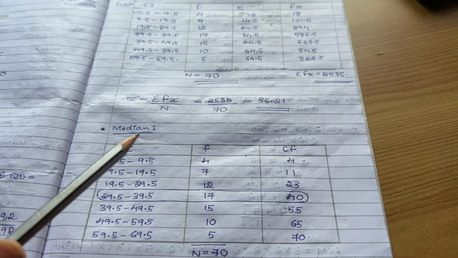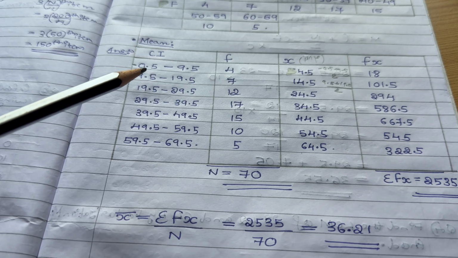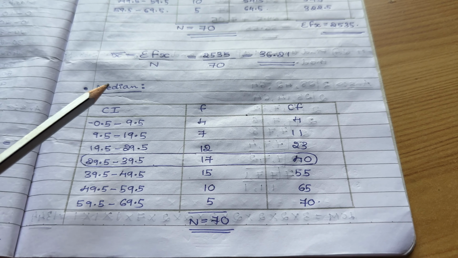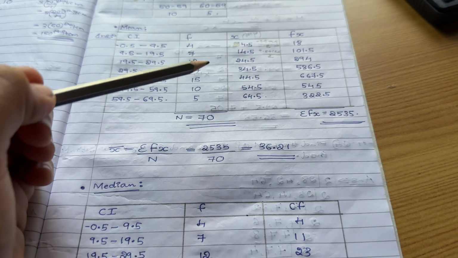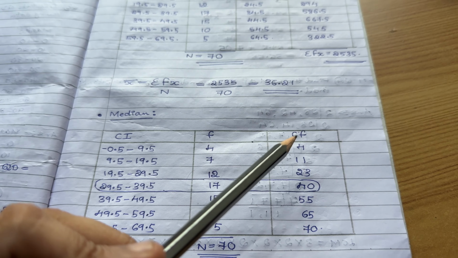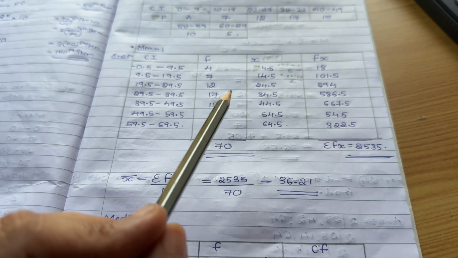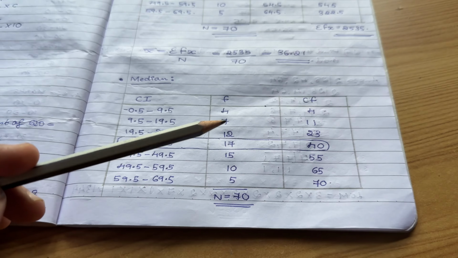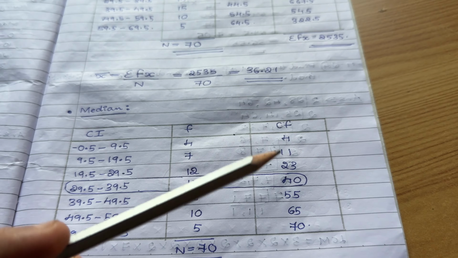So this is also a continuous series. Already we have turned the inclusive series into an exclusive series, which we have mentioned here as class interval. In the median also, then frequency as it is we have mentioned. And what we want to do in the median: in the mean we wanted to find the midpoint and the fx summation, right? Here we want to find the cumulative frequency, or CF.